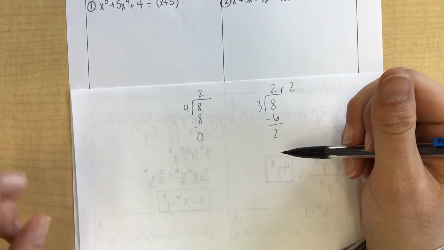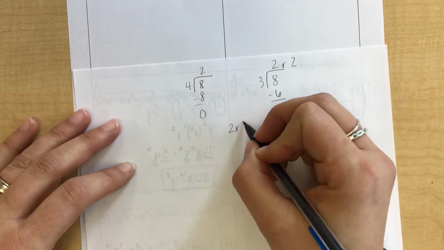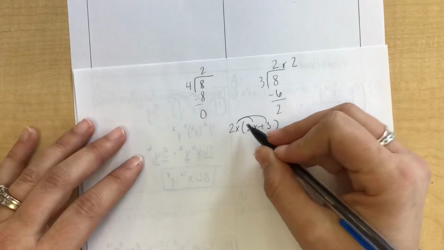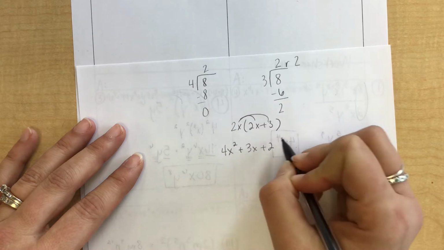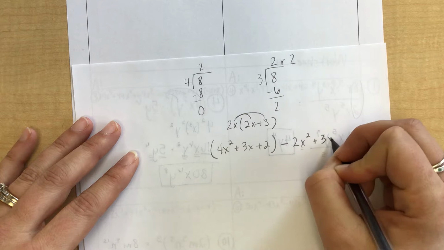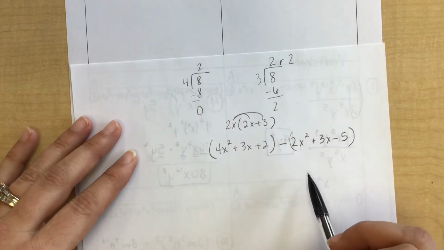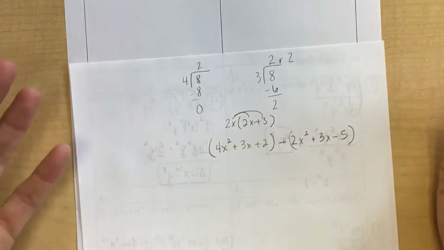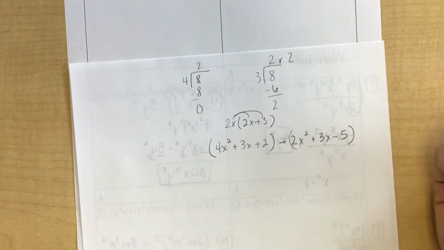So we've done adding, subtracting, and multiplying polynomials. So like 2x times 2x plus 3, when you distribute, that's just multiplying polynomials. And then if we had like 4x squared plus 3x plus 2, all of that, subtract 2x squared plus 3x minus 5. So that was, when you combine like terms, that's just subtracting polynomials. Or if we change that, that would be adding, right? So then the last operation that we need to do is called synthetic division, or is division.